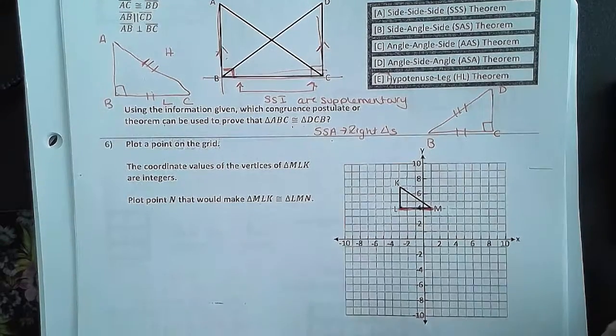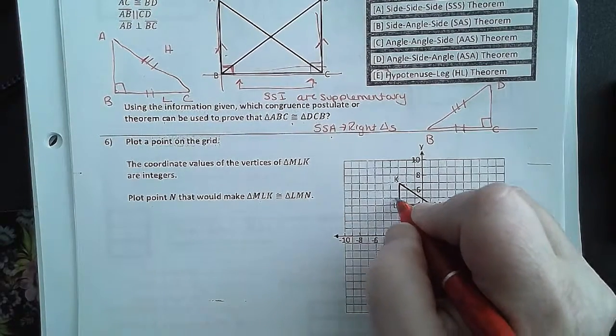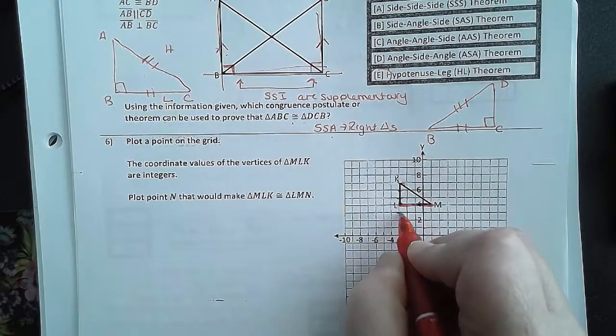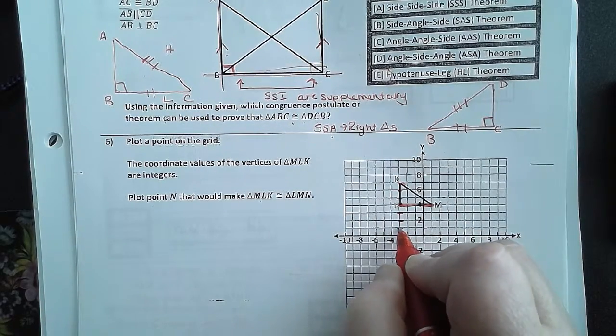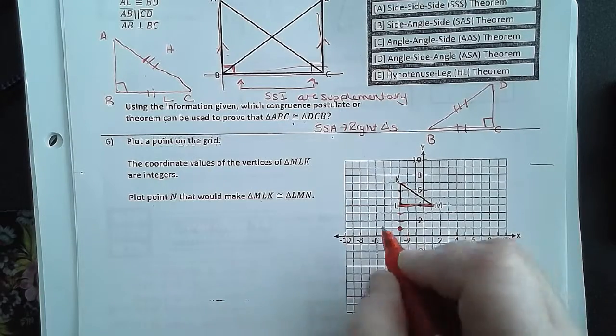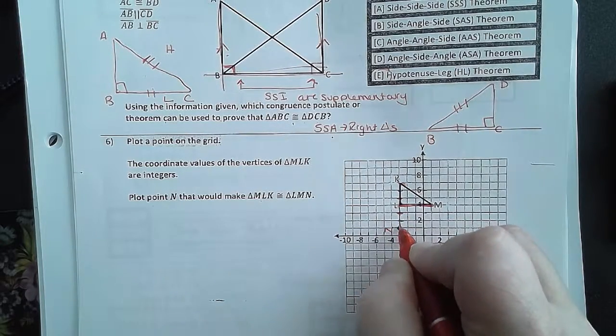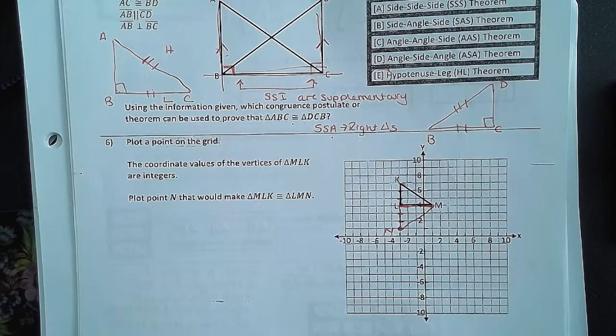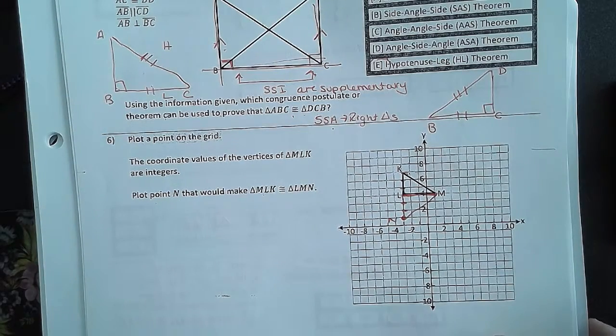And if I look here, I have 1, 2, 3. K is 3 points up. So if I go down 3 units, I can make that N. And that is a perfectly congruent triangle. Okay? So that's always a good way to do it. Okay? All right, so let's move on.